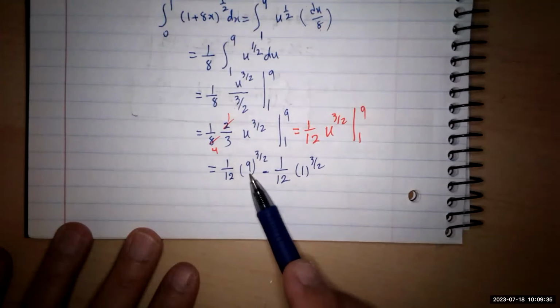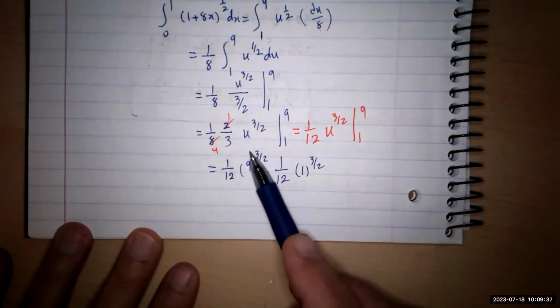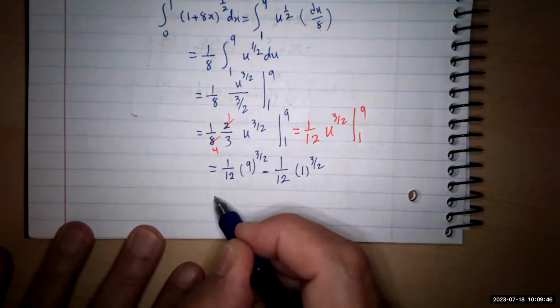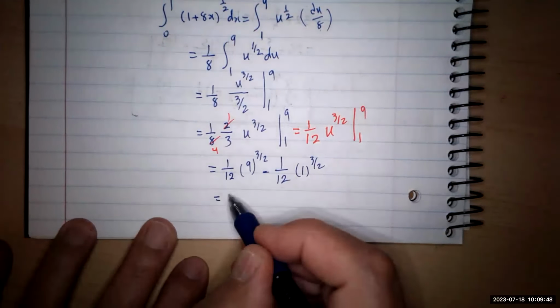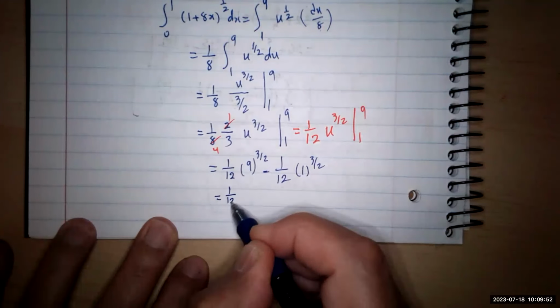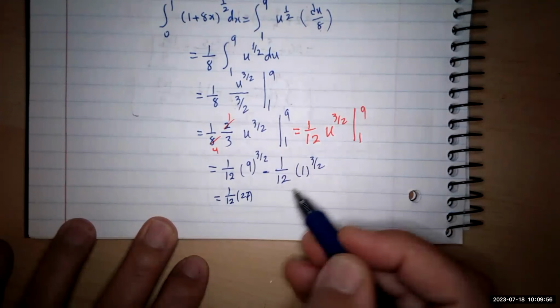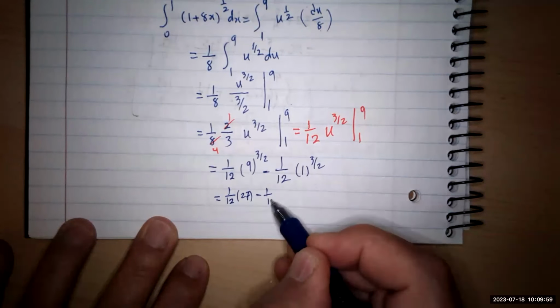Now, continue to simplify. 9 to the 1/2 would be radical 9, which is 3. 3 cubed would be 27. Okay, so this is going to be equal to 1/12 times 27, and this is just a 1, so it's going to be minus 1/12.